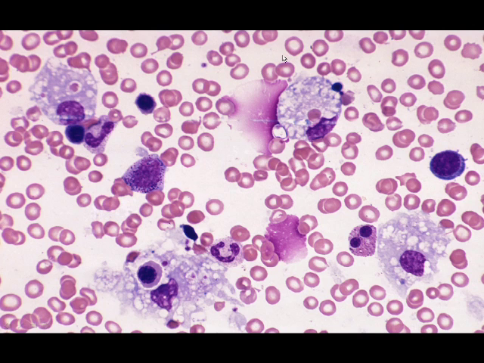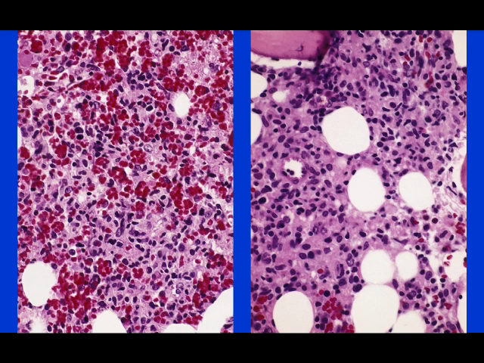Another case showing phagocytosis, once again, of nucleated red cells, of platelets, and of red blood cells. The bone marrow sections show the phagocytosis as well, but it can be a little more difficult to recognize sometimes.